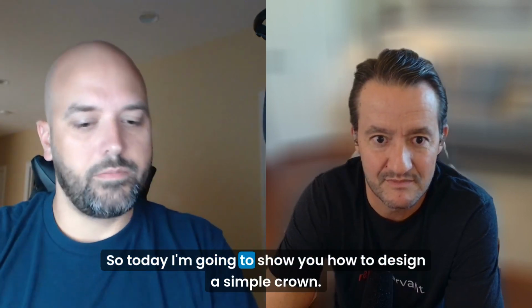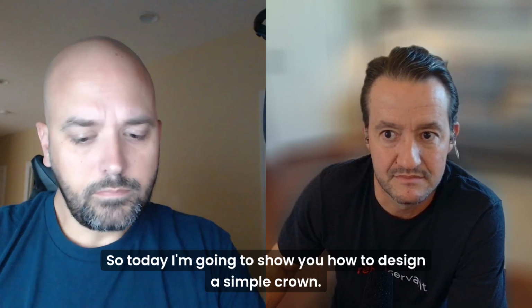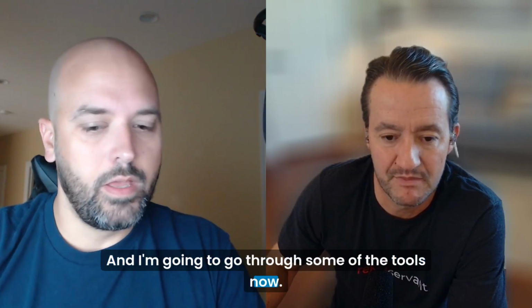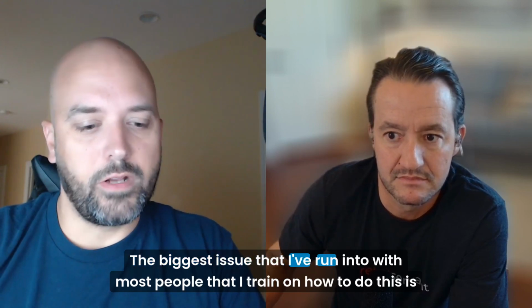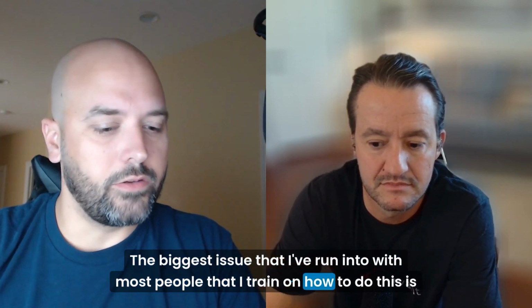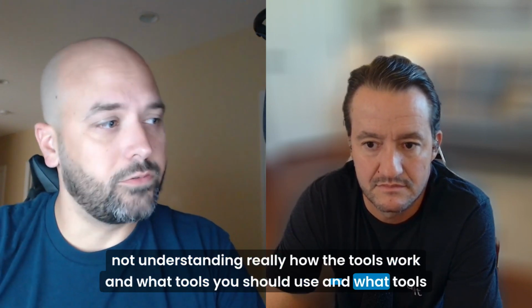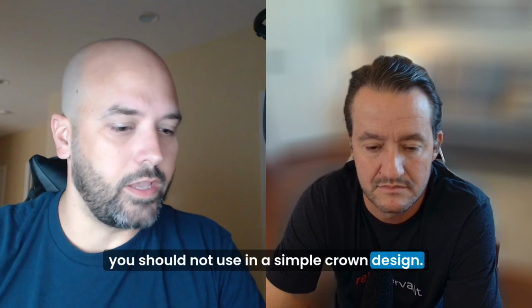So today I'm going to show you how to design a simple crown, and I'm going to go through some of the tools. Now, the biggest issue that I've run into with most people that I train on how to do this is not understanding really how the tools work and what tools you should use and what tools you should not use in a simple crown design.